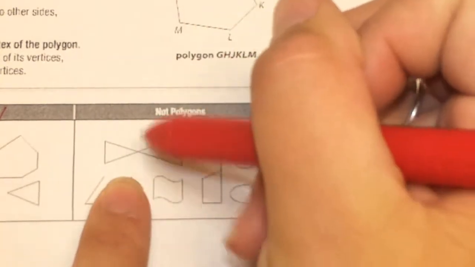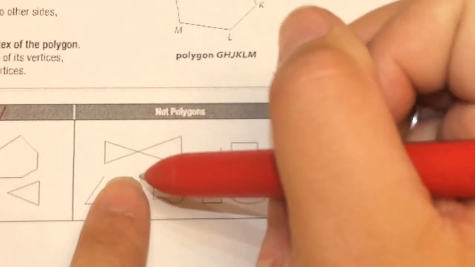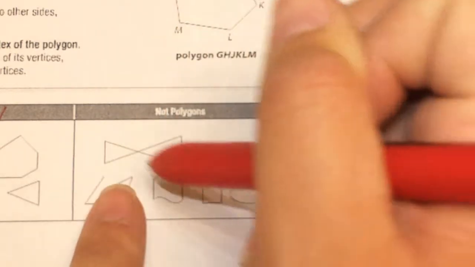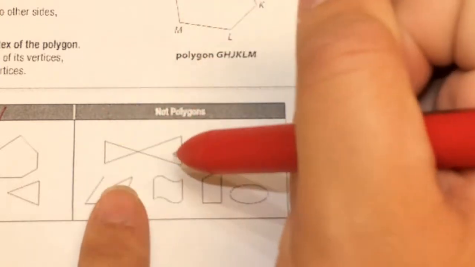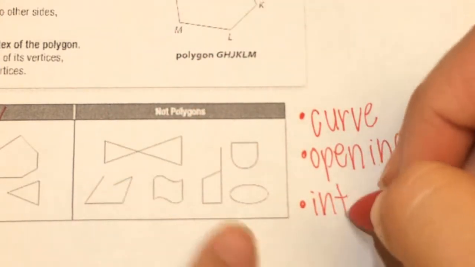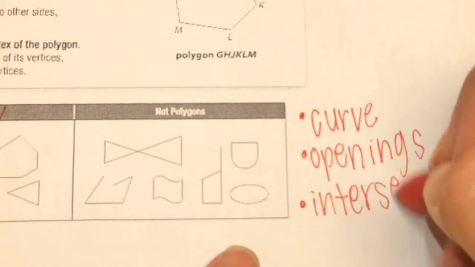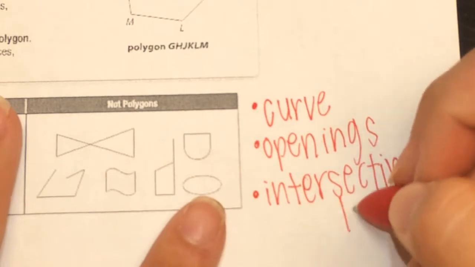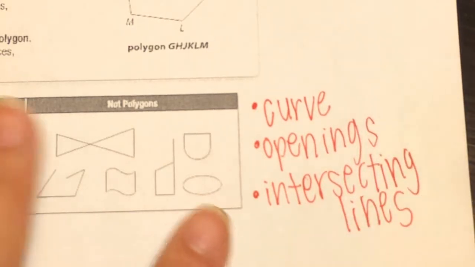Any crossing. If you split these two right here apart and made it 2 triangles, then it would be a polygon. But crossing like that, that is not one polygon. So no intersecting lines.